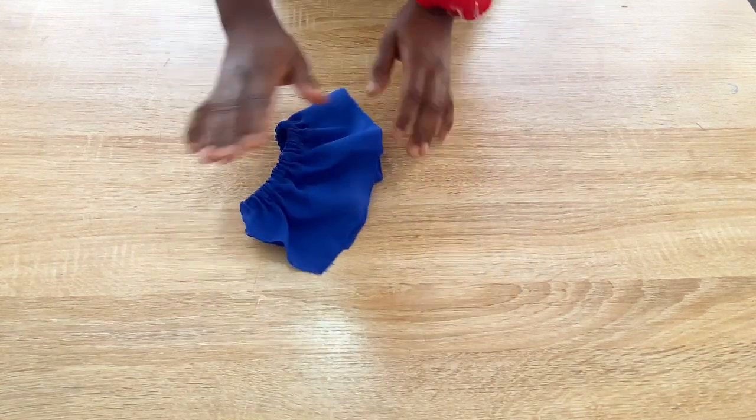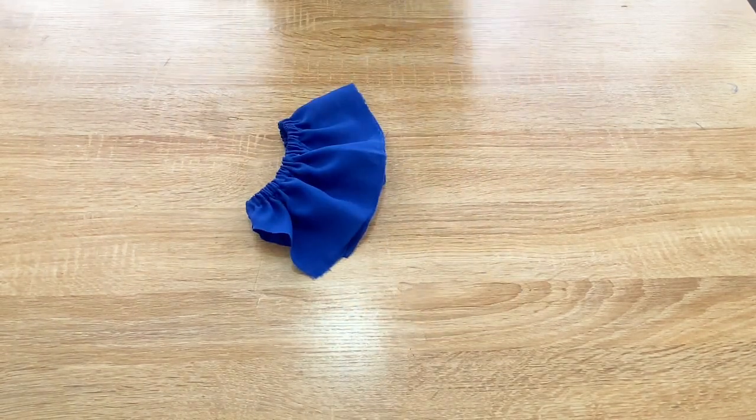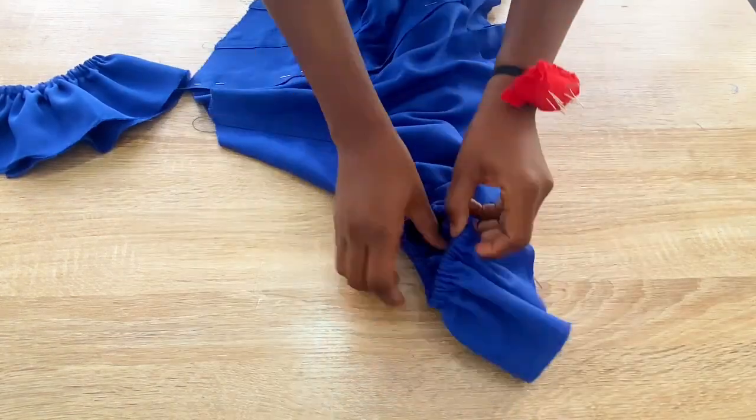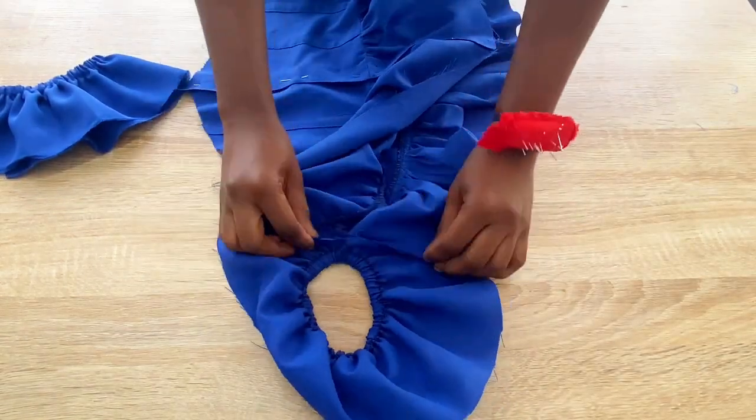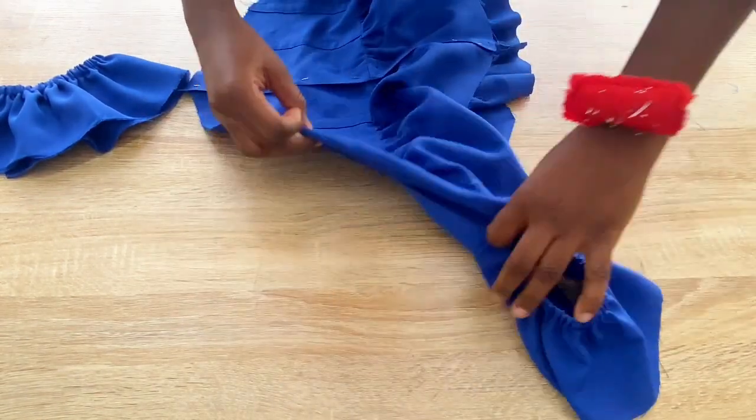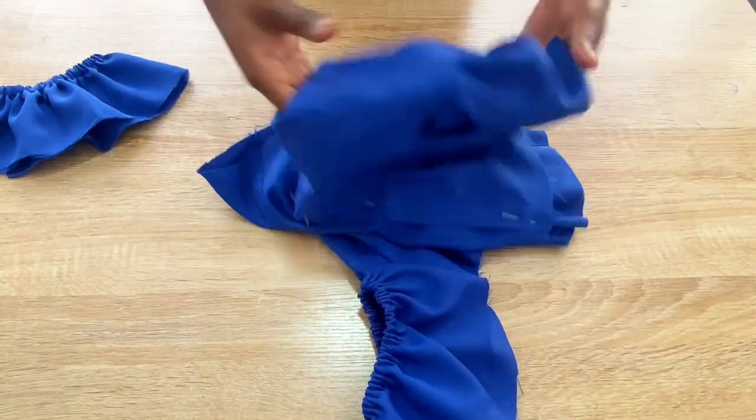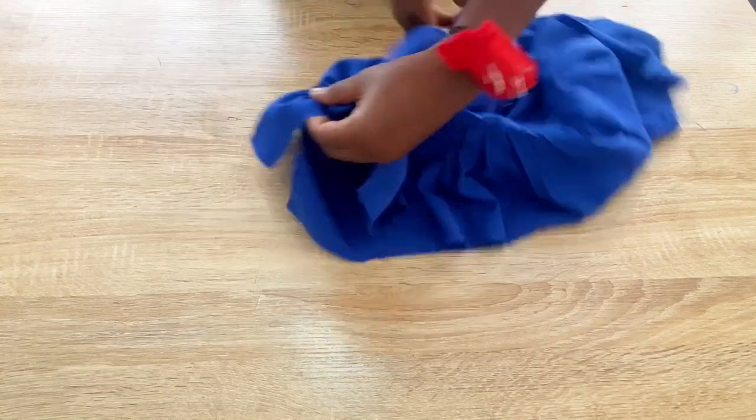I have fixed my elastic to the lower part of the sleeve, and this is what I have. I have joined the other sleeve to the armhole. After joining, you can see what I have there, and I'm going to repeat the same process by joining the second sleeve to the other side of the dress.